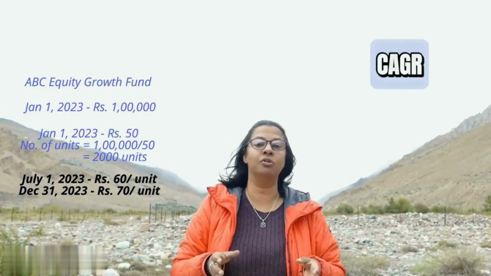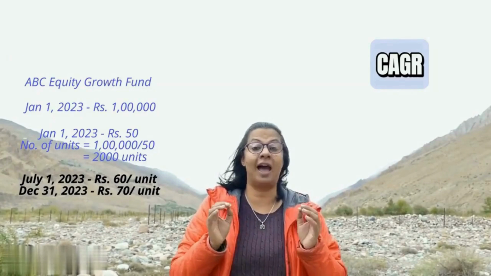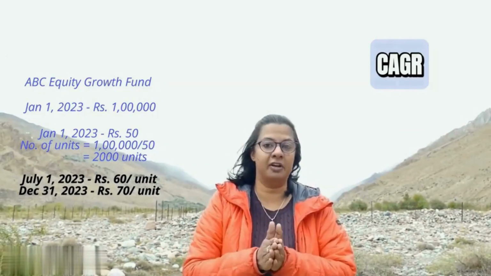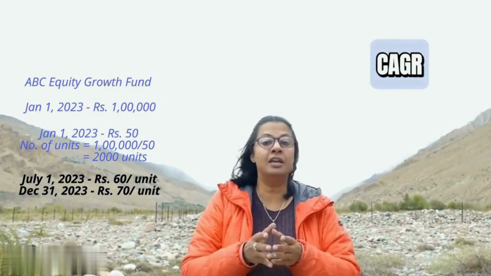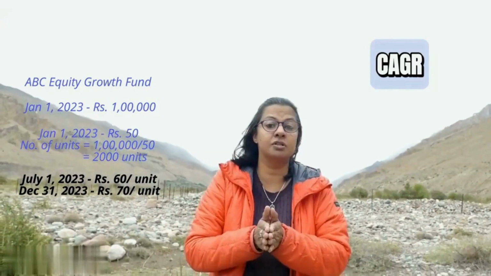Let's become familiar with CAGR, or compound annual growth rate. CAGR is a useful measure to understand the average annual growth rate of an investment over a period of time, assuming the profits were reinvested each year. It smooths out the volatility in returns to provide a consistent measure of growth over multiple years, even if the returns in individual years vary greatly.